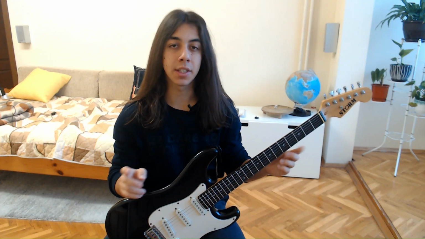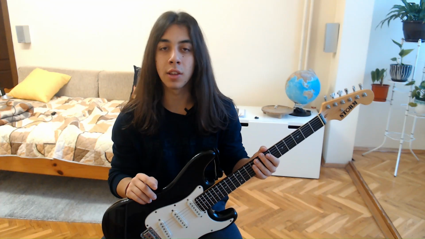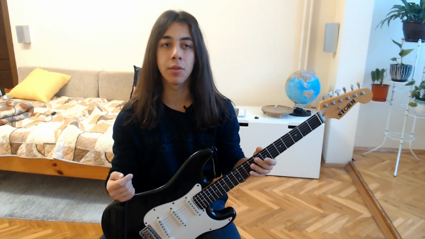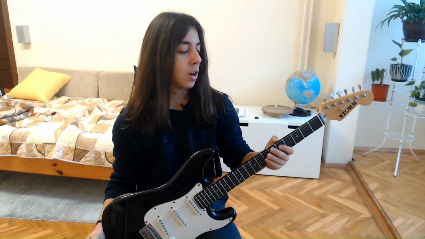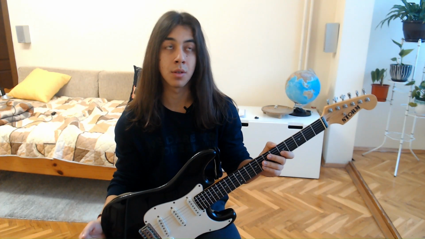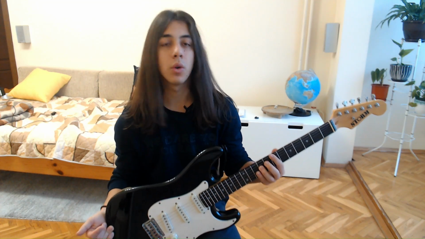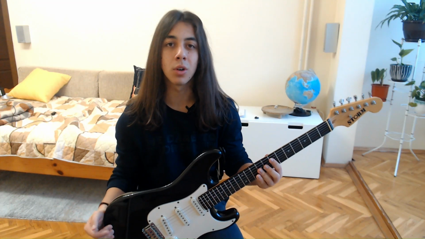Step number 4 is actually playing the other chord notes of the chord. You can already finish on an E note, but it's going to be more interesting if you, for example, accent the other notes. So for E minor, the minor third is a G note, and the perfect fifth is a B note.